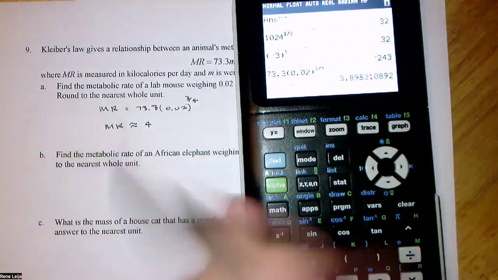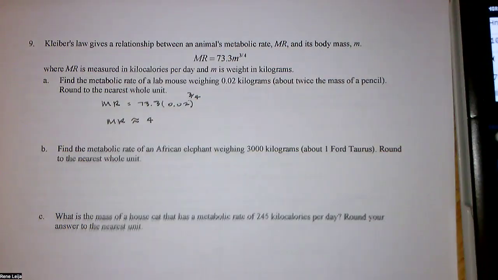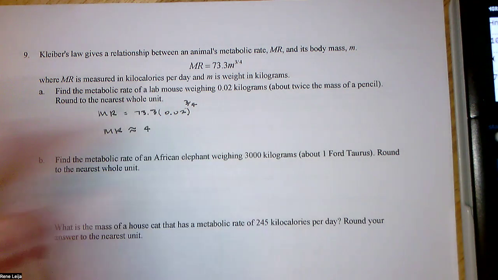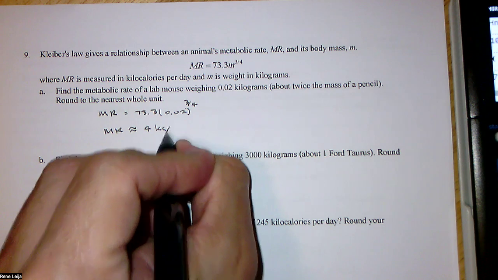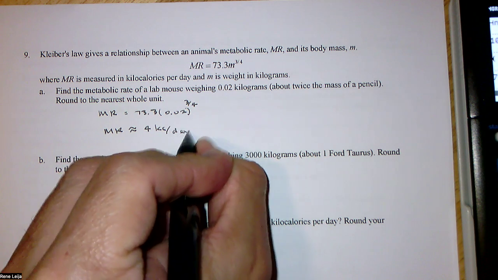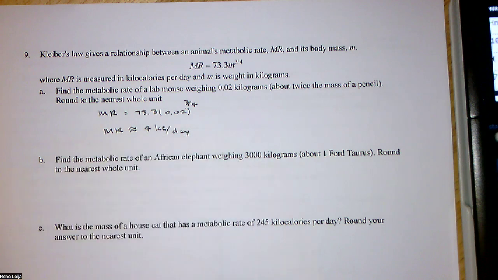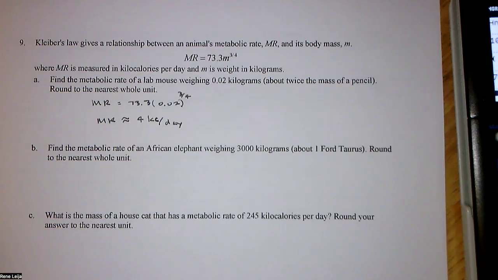Now, what is my unit? Well, they said that the metabolic rate is measured in kilocalories per day. So that's kilocalories per day, KC per day. Okay, and that's all you had to do. So it was plug the number in and then number crunch it.